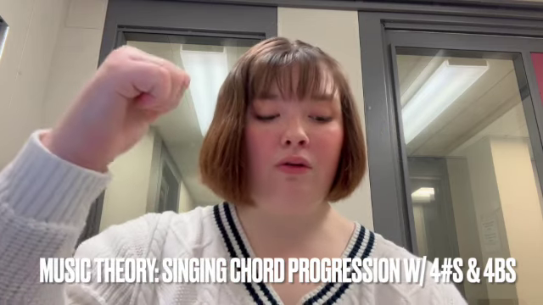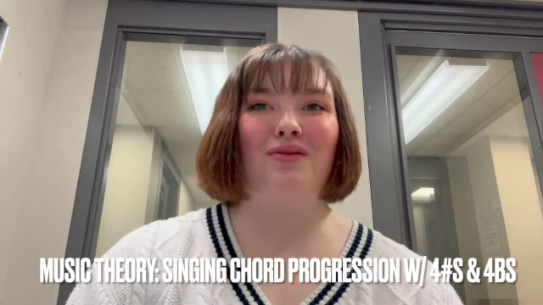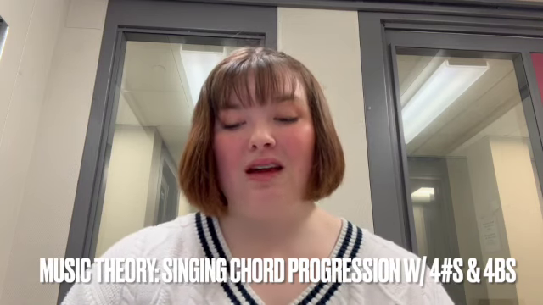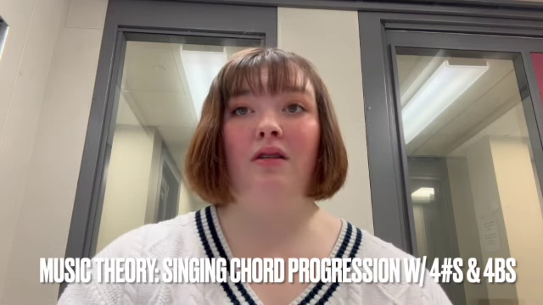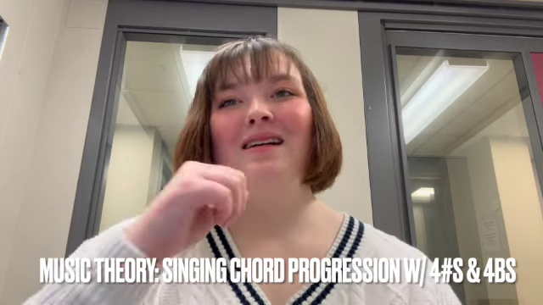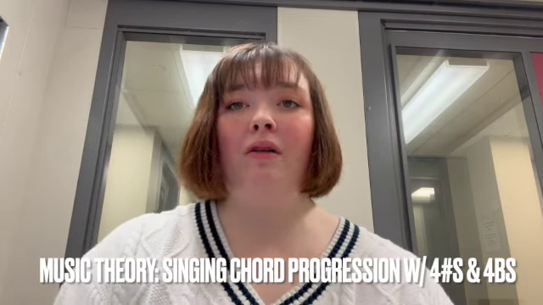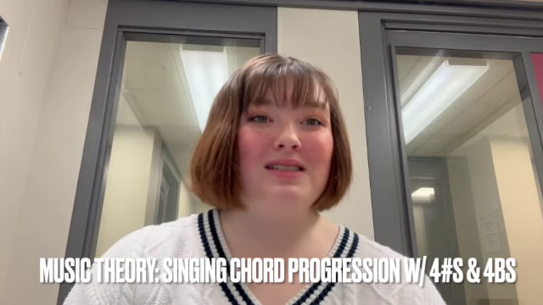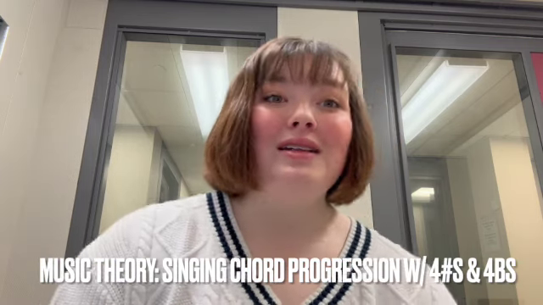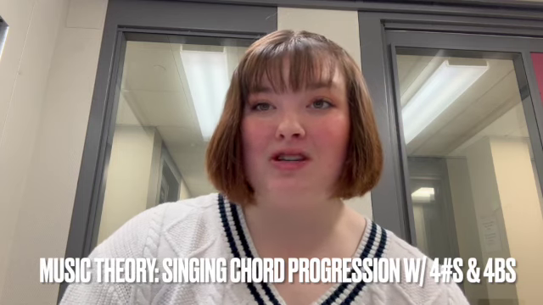Fa, la, do, la, fa. That is a major 4 chord, and it has a subdominant function. Then we go back to the tonic. Do, mi, so, mi, do. That's a major 1/7 chord. However, in a progression, we could say it's a major 4 to a 1/7 to a major 4 again.